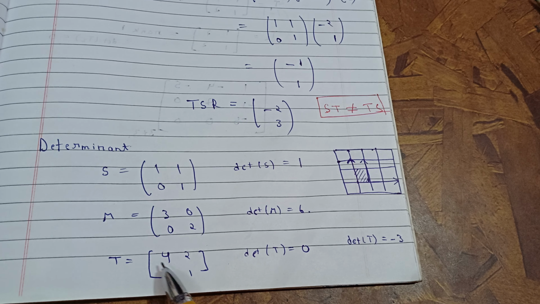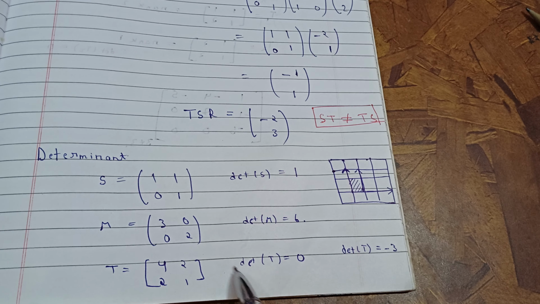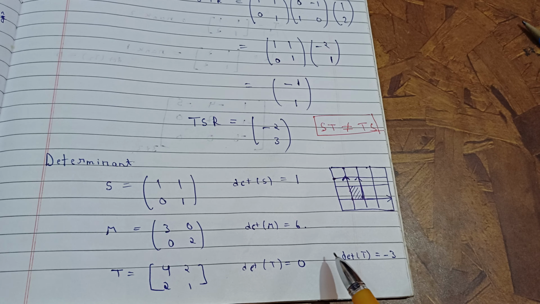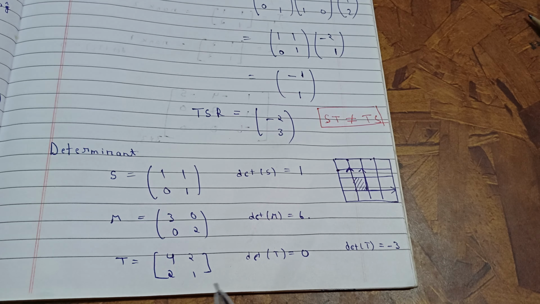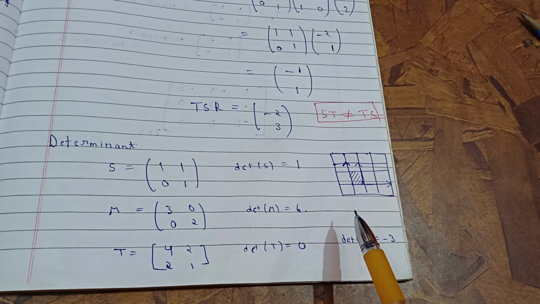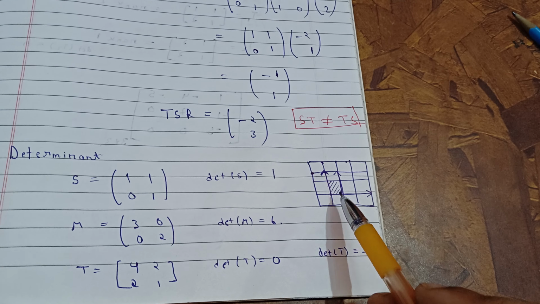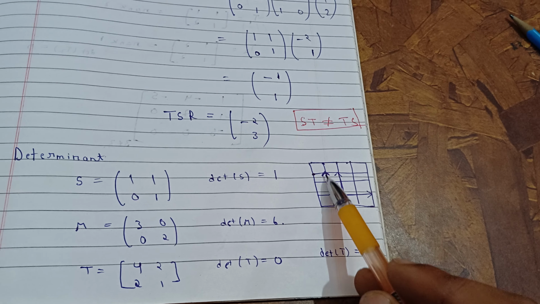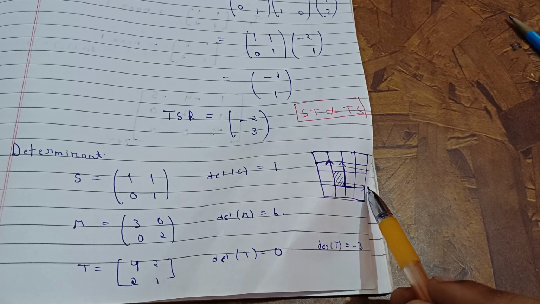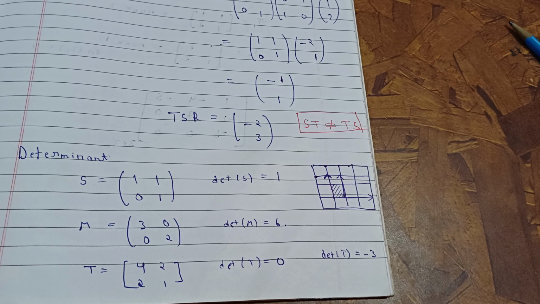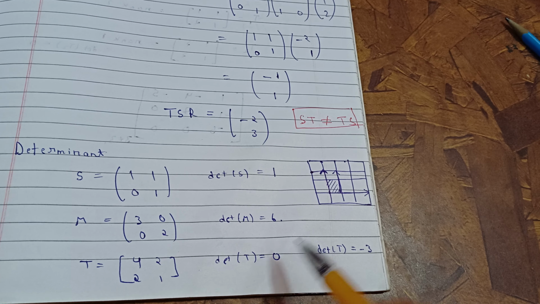If you find the determinant here, it will give you 0. So what is the meaning of this? That there is no area in the new vector space? So let's visualize this. It is 4 2, meaning 4x and 2y. So it will be something like this. And the next is 2 and 1.